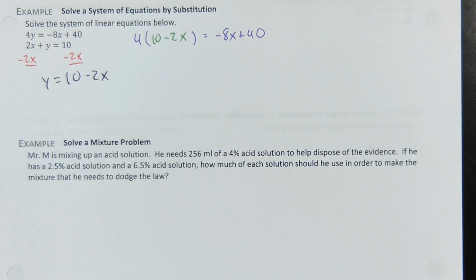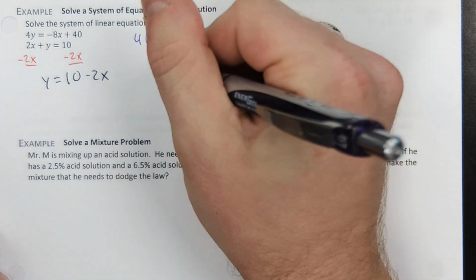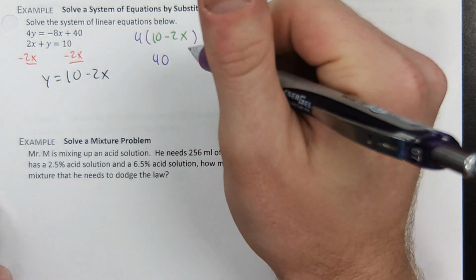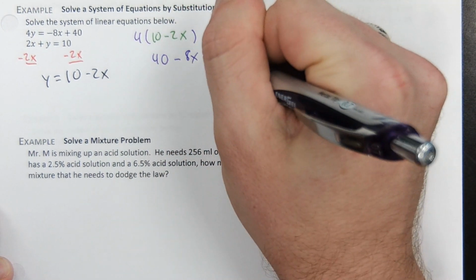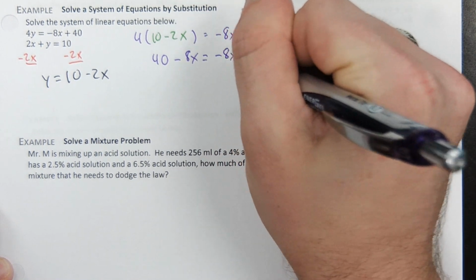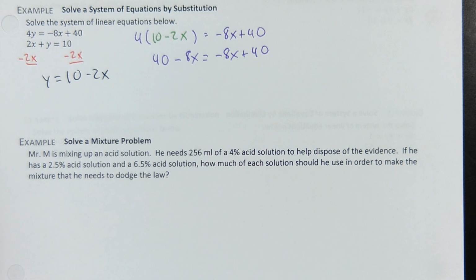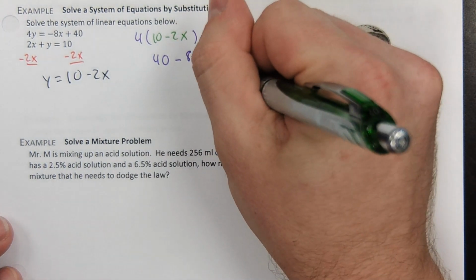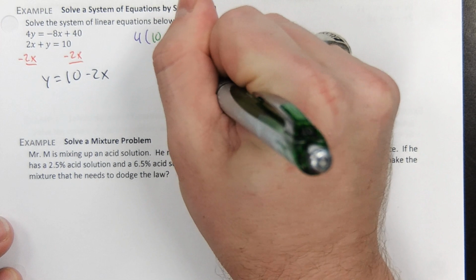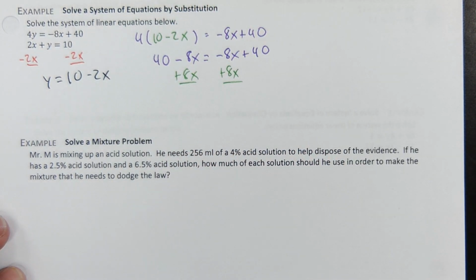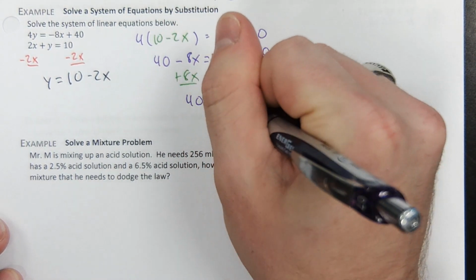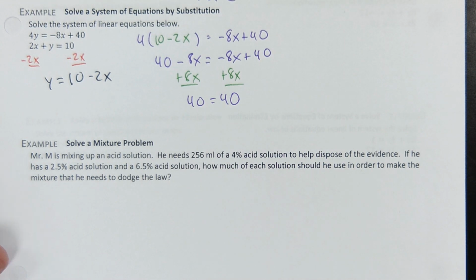And distribute. 4 times 10 is 40. 4 times negative 2x is negative 8x, equals negative 8x plus 40. Check that out. Look, if you decided to get all the x's on one side, look what you would get. You get 40 equals 40. This is an absolutely true statement.